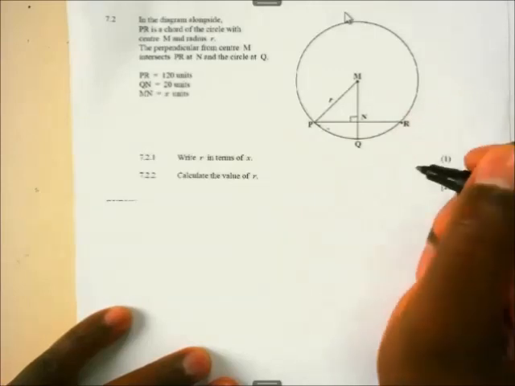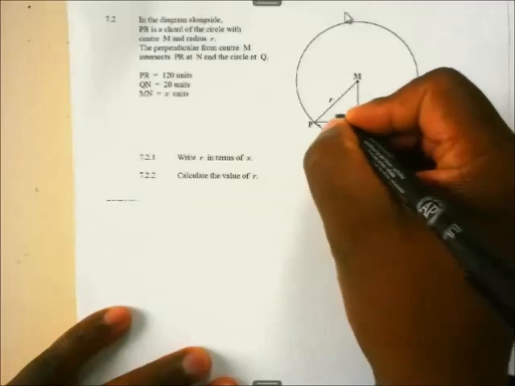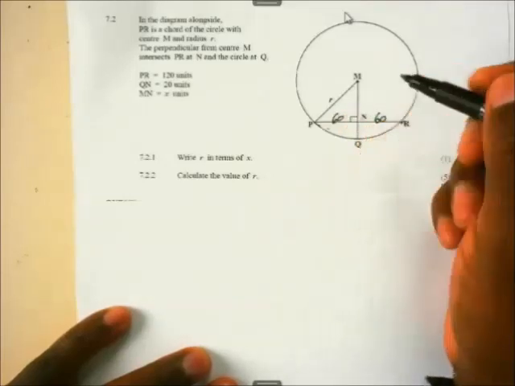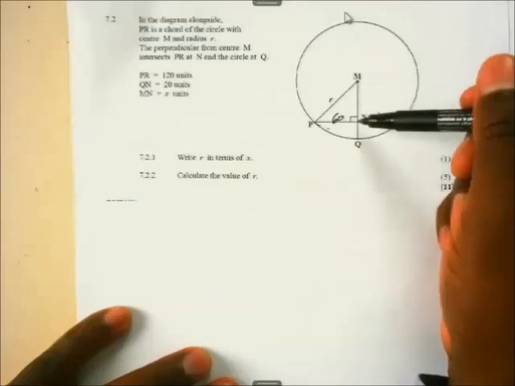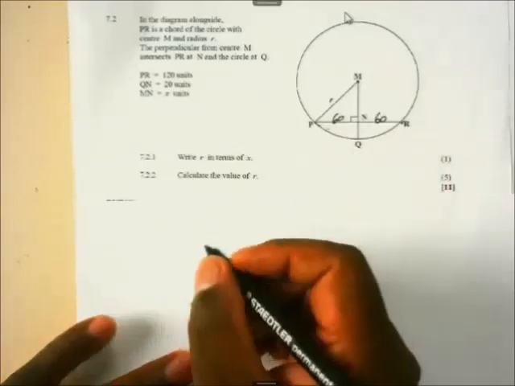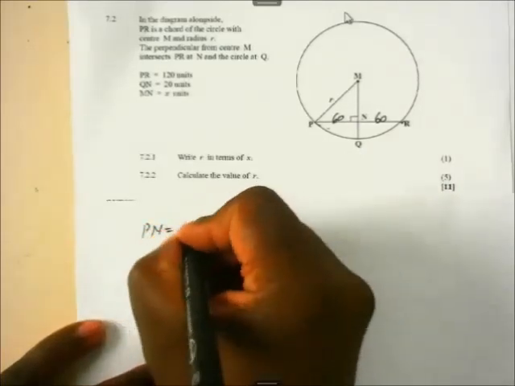What does that mean? If PR is 120, it means PN will be 60 and NR will then be 60. Why? The perpendicular drawn from the center to the chord bisects the chord. What I said is that PN is equal to NR.